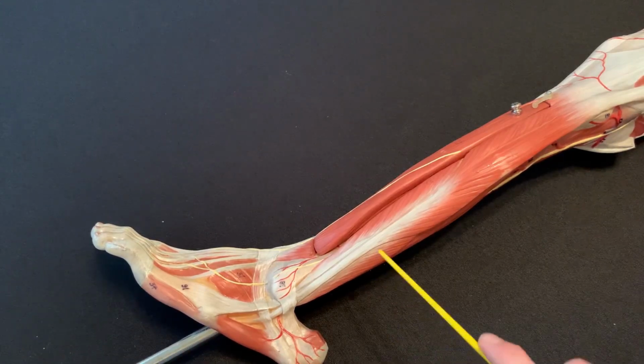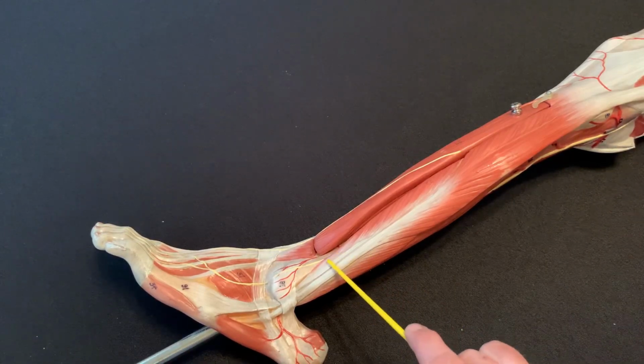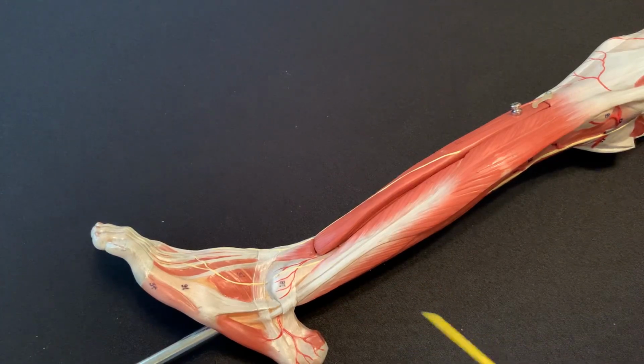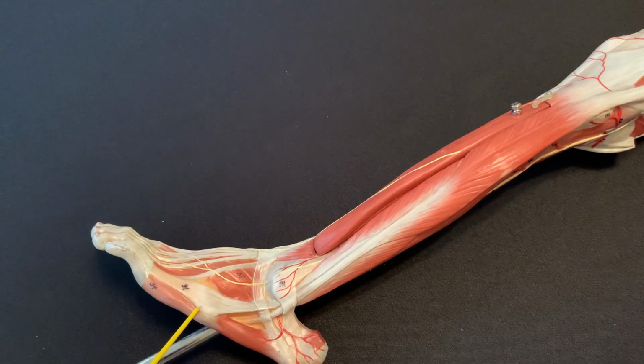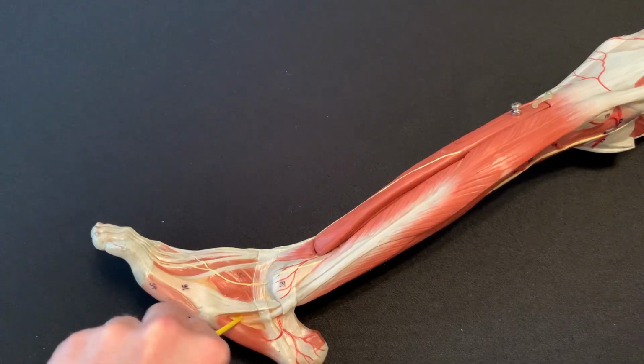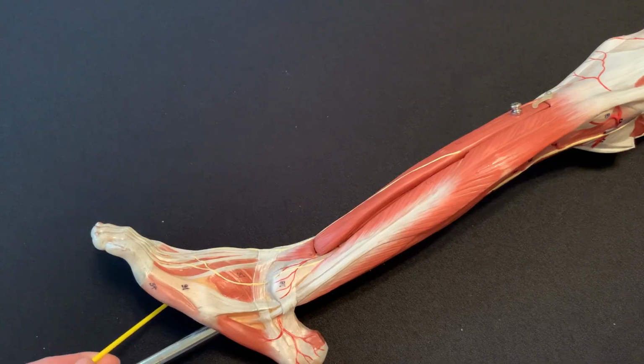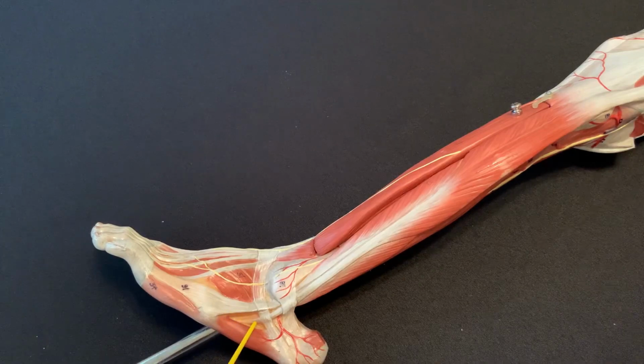Insertion-wise, I want you to notice here that this fibularis brevis, part of the reason it's called brevis is also because its insertion is much closer. So that muscle is going to come in and it's actually going to insert right here at the base of the fifth metatarsal. The fibularis longus is going to actually go underneath the foot and wrap all the way around to the base of metatarsal 1, and then also the medial cuneiform. So you can't see where the rest of this tendon goes, but just know it goes all the way around.